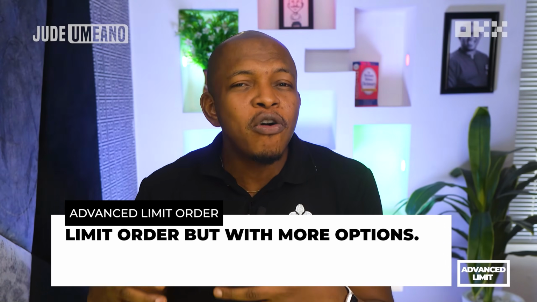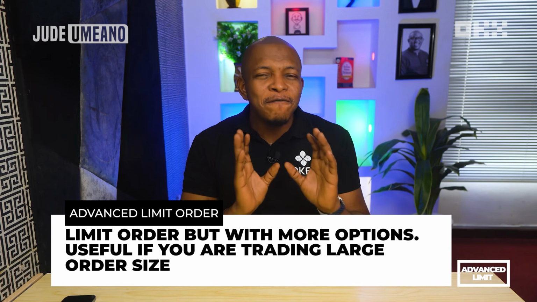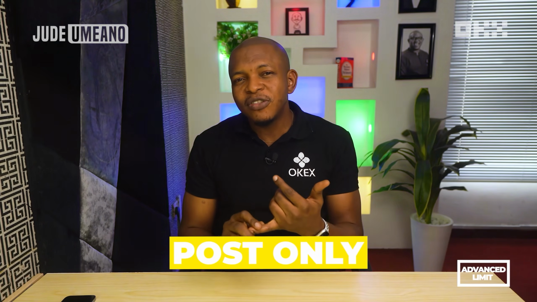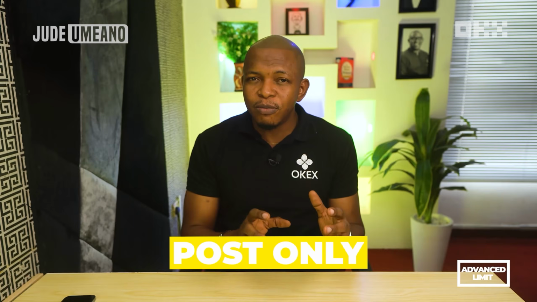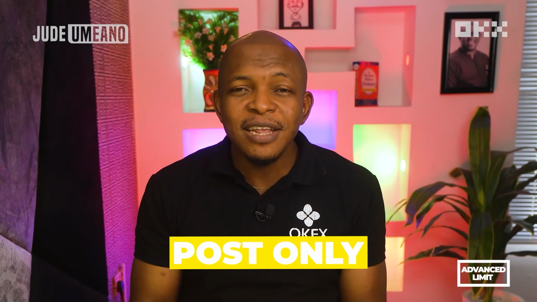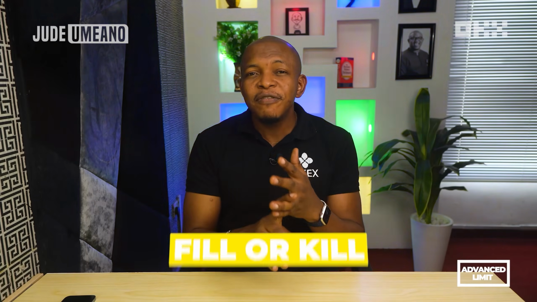For the advanced limit order type, this is a limit order but with more options. It is particularly useful if you're trading a large order size. Very few exchanges have this option, and OKX is the first. The options here include post only. This ensures that you are the maker in the order book. As a maker, you might earn a transaction fee instead of paying it if you are trading a really large order size. The next is fill or kill.